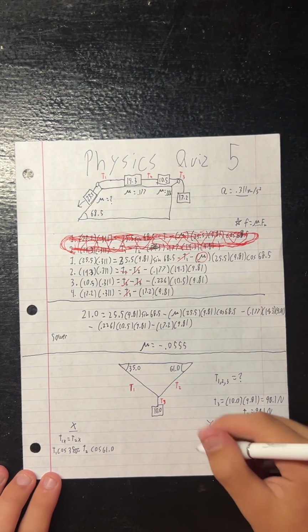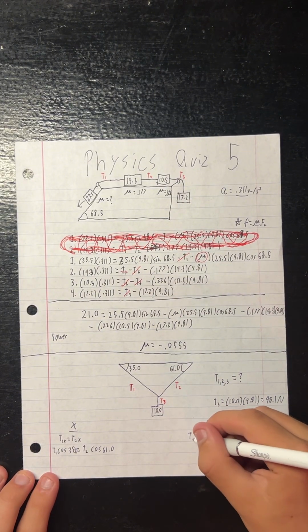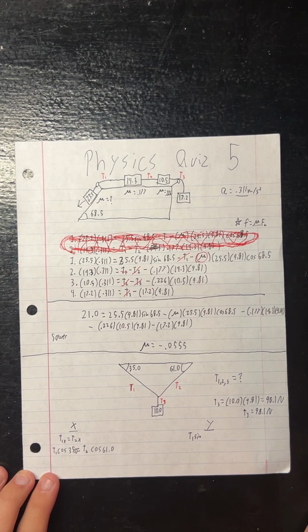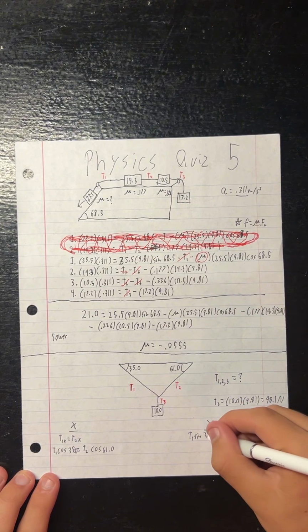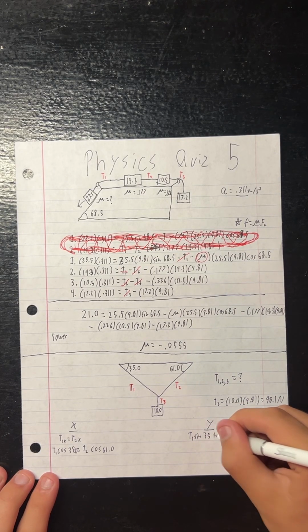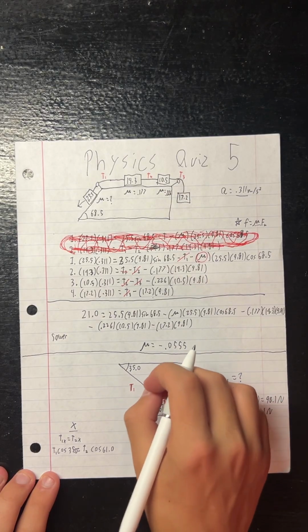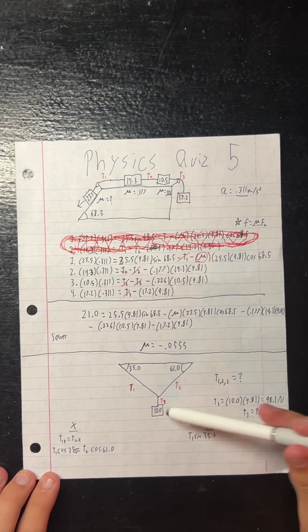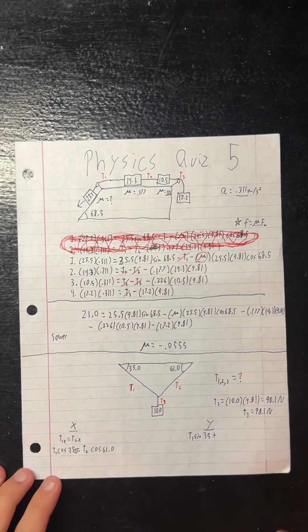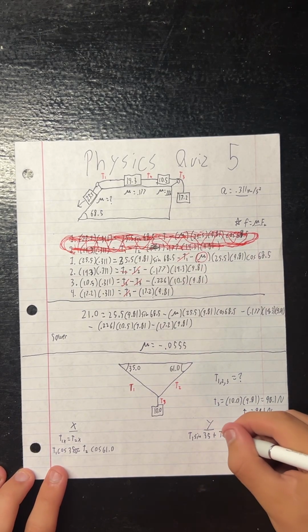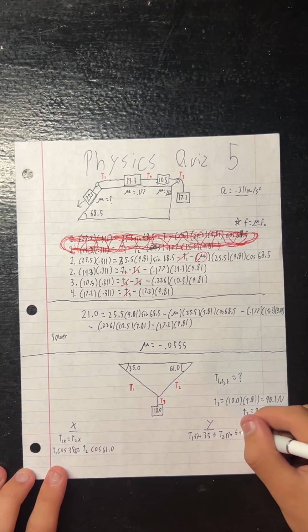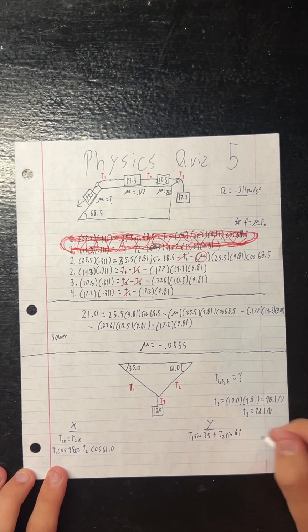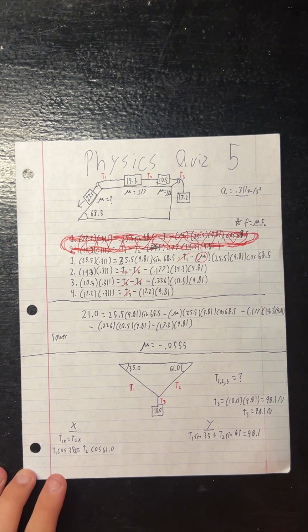Then in the Y direction, we can do T1 sine, because sine deals with Y, 35. And then we can add these two tensions in the Y direction, and they will actually equal the tension in T3, because everything cancels out in the end. Plus T2 sine 61, and that is going to equal our T3, which is 98.1.